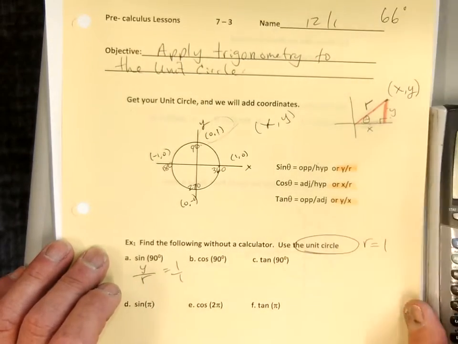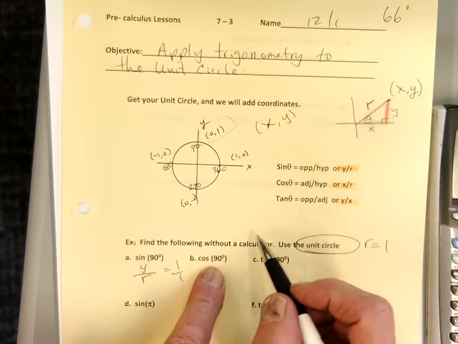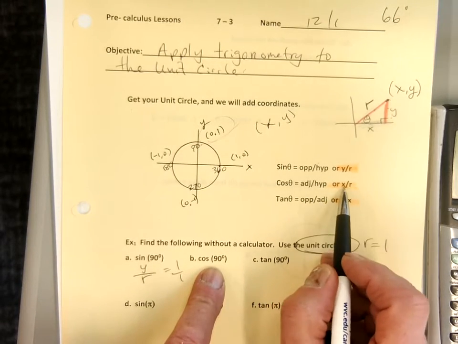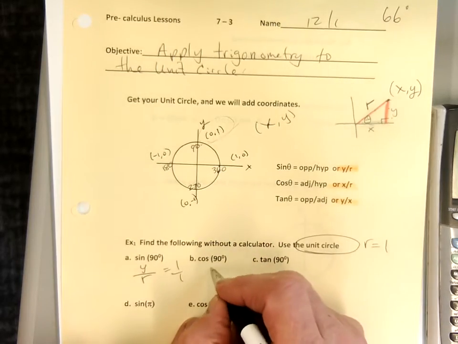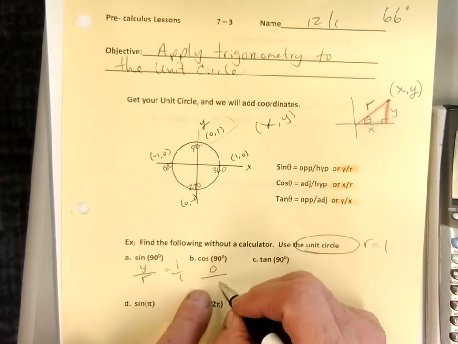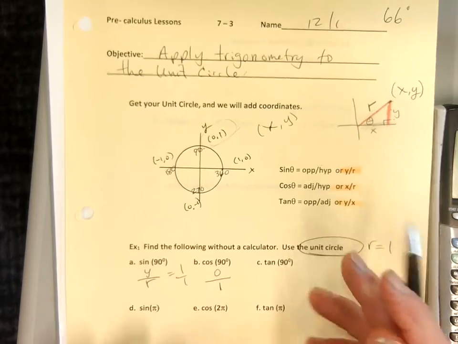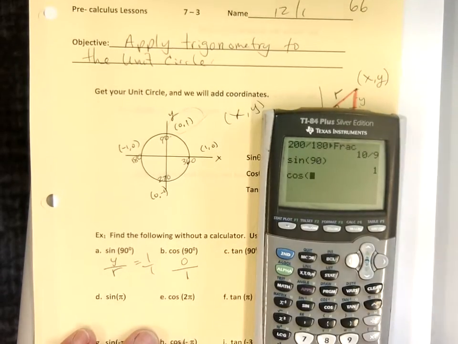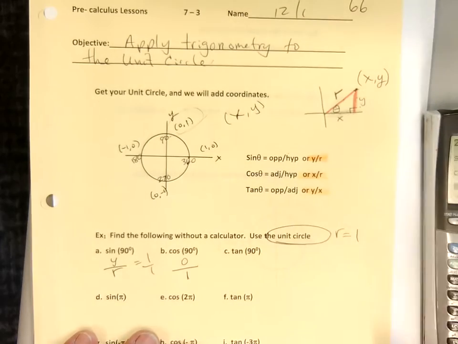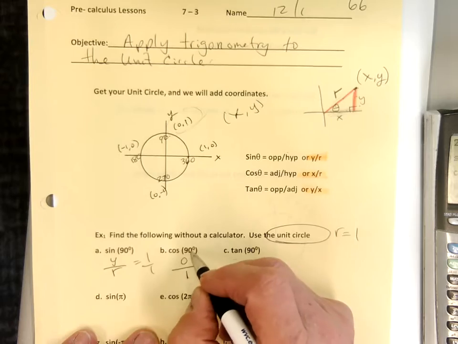So are you. Cosine. Well, cosine's the X over the R, so at 90 degrees the X value is 0, right? Over the radius, which is 1. Which is what? Oh, let's check it out. Cosine 90 is 0. Oh, yeah. I'm good, huh? You're insane.